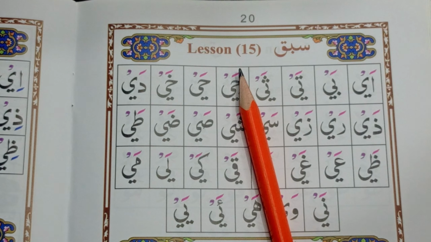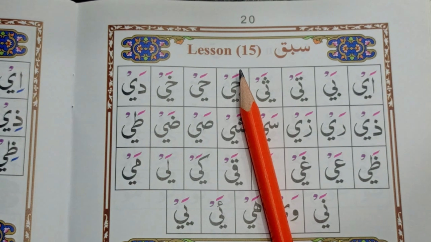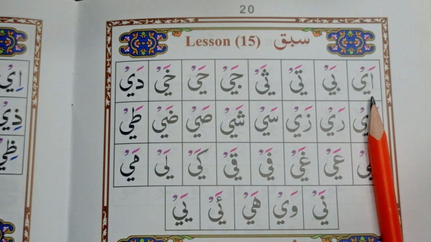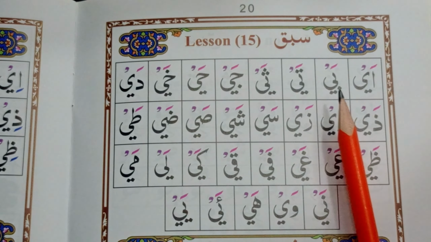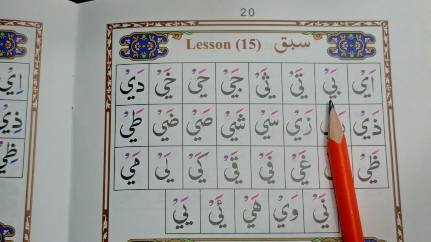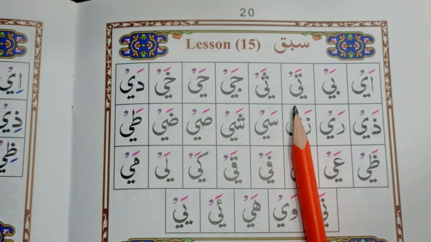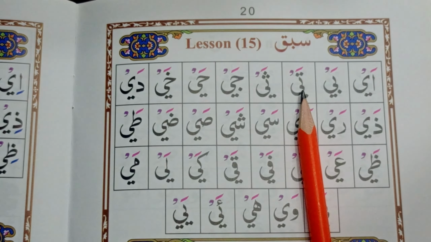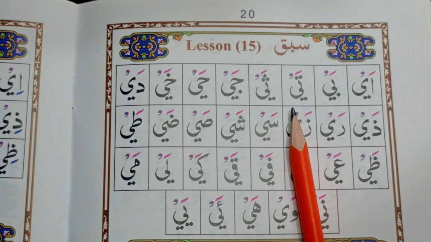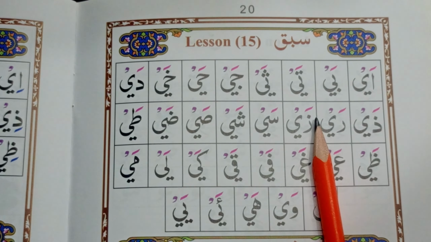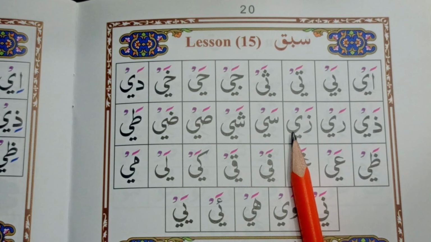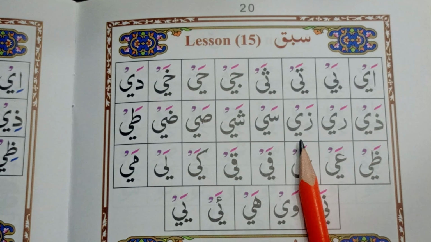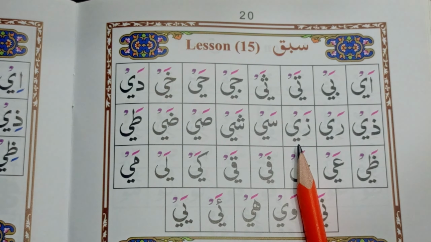Lesson 15 is the same about jazm, but we replace waw with ya. So it's going to be alif fatha ya ay, ba fatha ya bay, ta fatha ya tay. Ya has a symbol of jazm. Ya is silent, connected with ta, so ta fatha ya tay. For example, this one za has fatha, ya is silent, ya is also connected with za. It's going to be za fatha ya zay, like this.